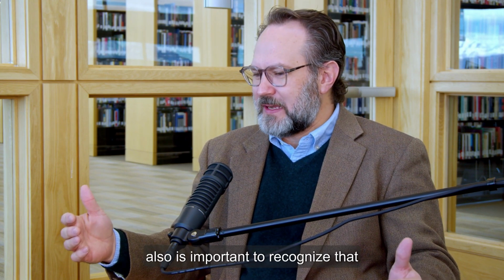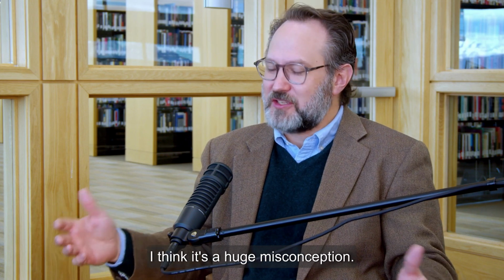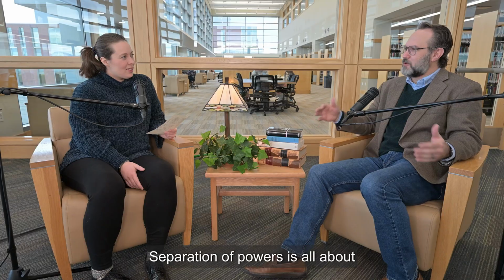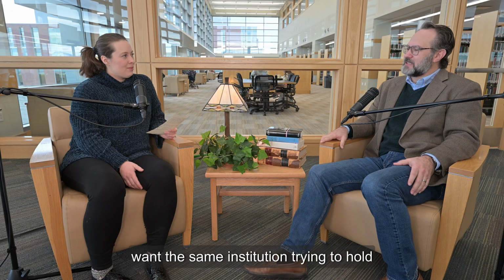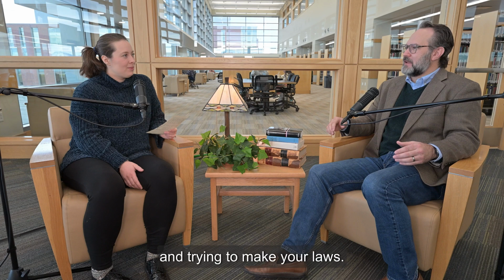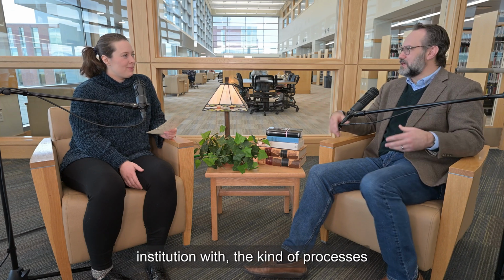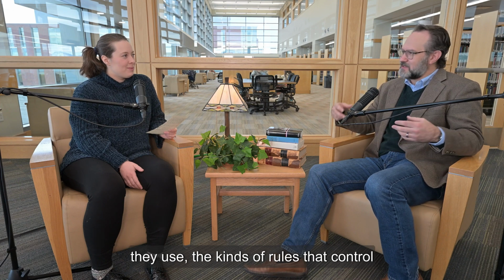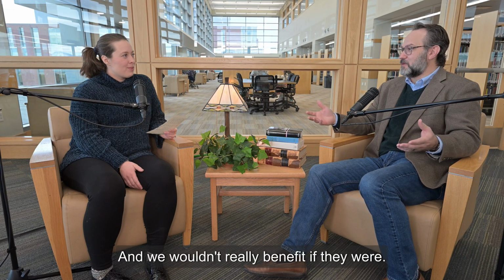It also is important to recognize that separation of powers is actually about making the government more powerful, not necessarily making it less. I think there's a huge misconception that separation of powers is all about frustrating the exercise of power or making government weaker. It's in fact the case that you would not want the same institution trying to hold trials and decide guilt and trying to make your laws, because the people you'd staff that institution with, the kind of processes they use, the kinds of rules that control them just should not be the same. And we wouldn't really benefit if they were.